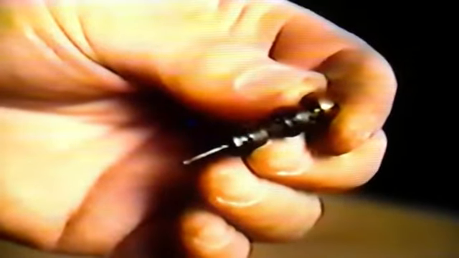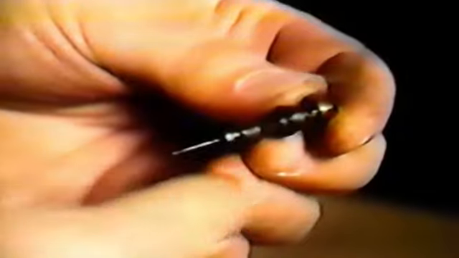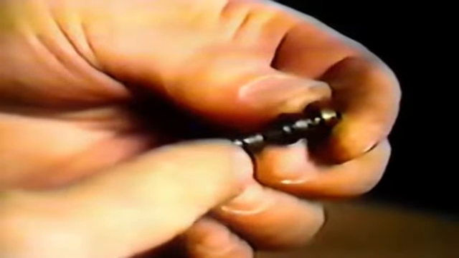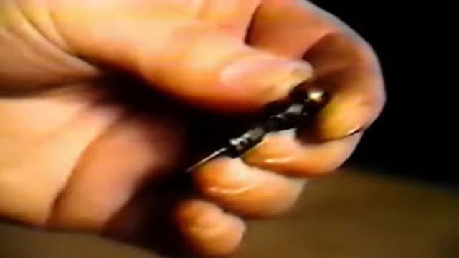O-rings on the air bleed are also important. There's a large O-ring toward the top and a smaller O-ring toward the bottom. These O-rings need to be intact in order to assure proper idle adjustment. For this reason, we recommend that the O-rings always be replaced when the bleed is removed.